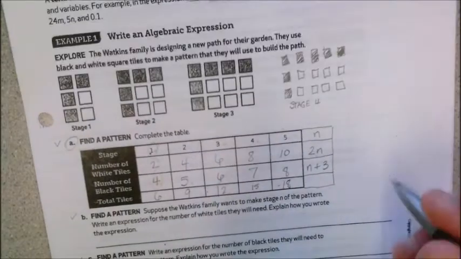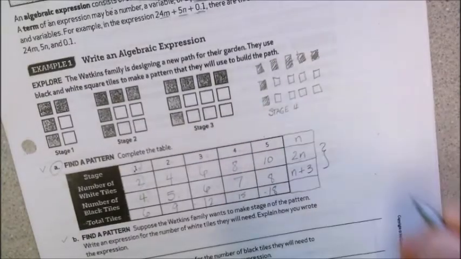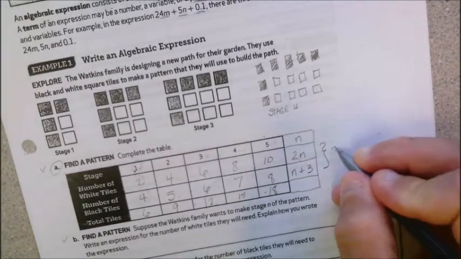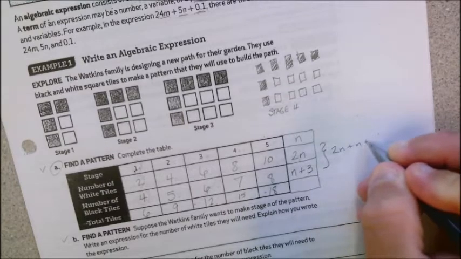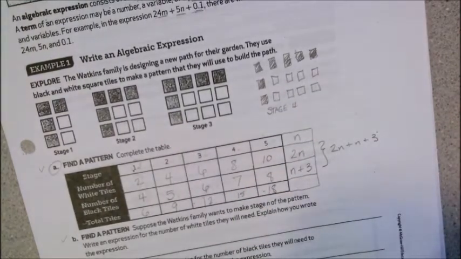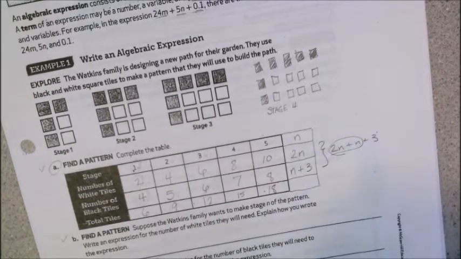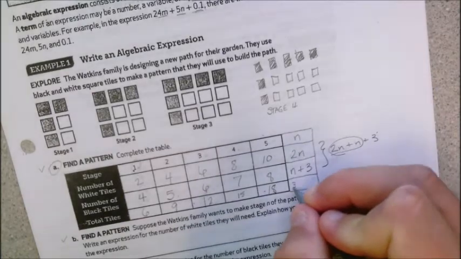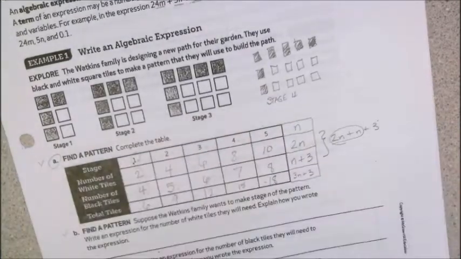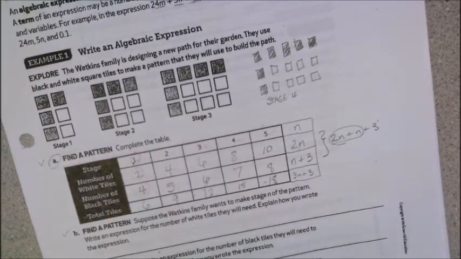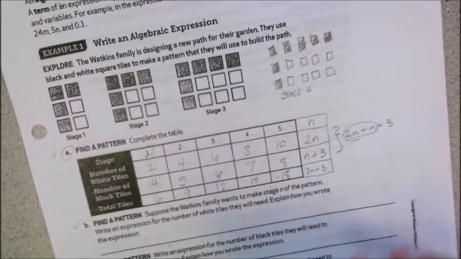Now, if I bring those together, the sum goes right here. So if we take 2n plus n plus 3, think to yourself from last year, if we combine our like terms, what does that give us? Well, hopefully you're going to put down 3n plus 3. Okay? So now that we've got that column, we can answer the next couple situations here.